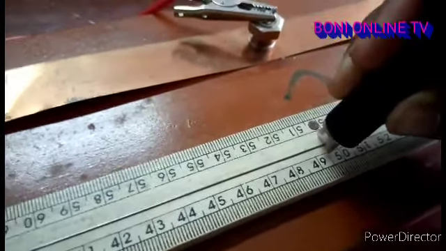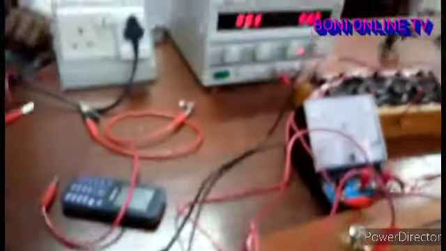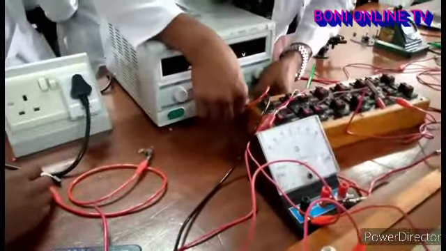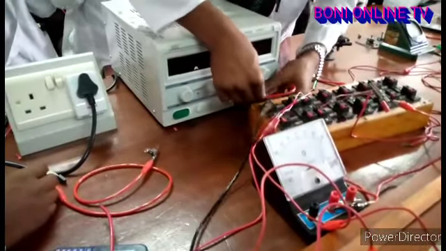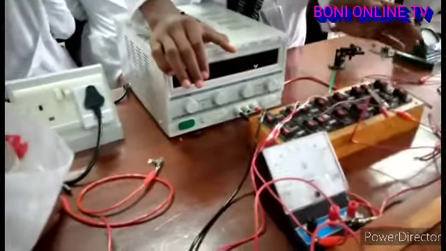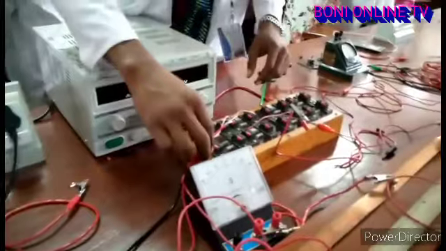Then I read the length. When you read from the left hand side of the meter bridge, that will be length 1. When you read from the right hand side, that will be length 2. After I've obtained the data, I return to the normal connection of the power supply, positive to positive and negative to negative.